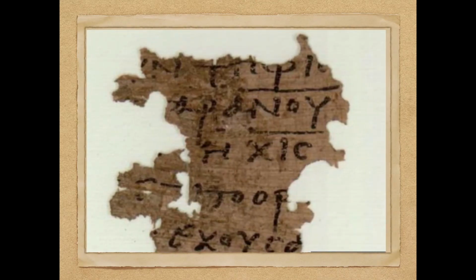We have 2 papyri manuscripts from this particular part of the book of Revelation. If I were to ask you all what the number of the beast is, what would you say? Probably 666? Actually, these 2 papyri don't say 666. They actually say 616. The reason we know this is because the chi, the x, is 600, the iota is 10, and the sigma, the c, is 6. 616.